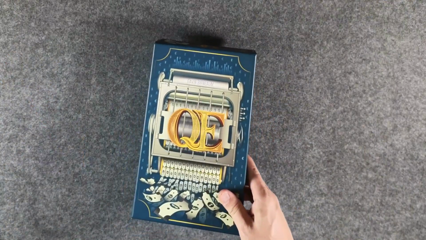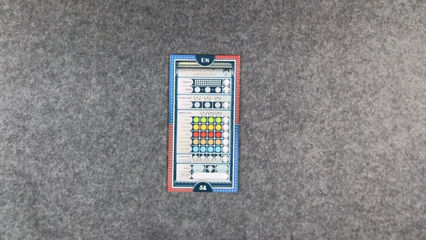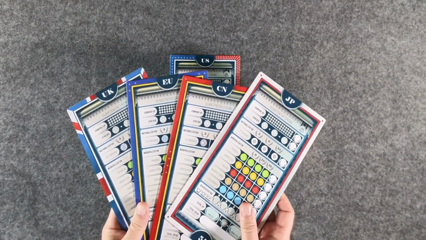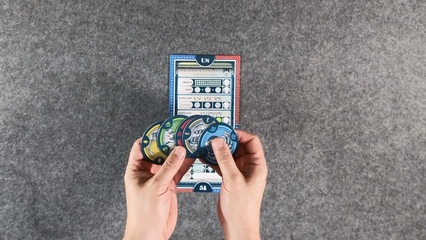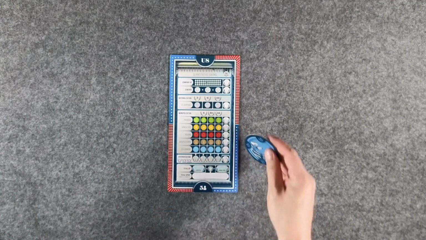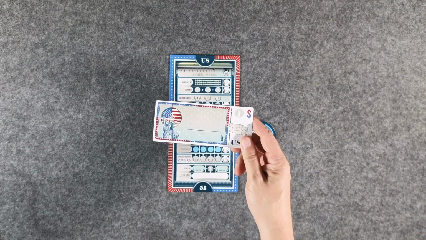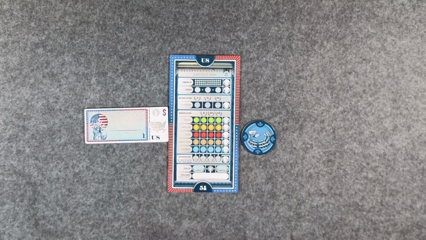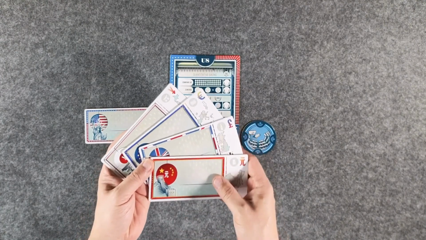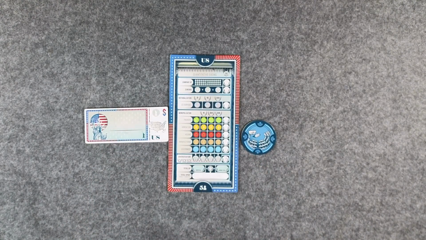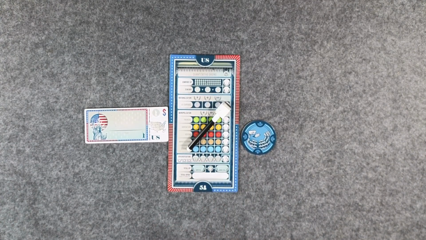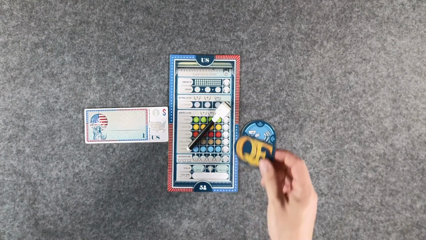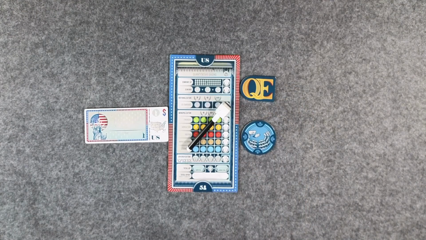To set up QE, you start by passing out player boards like this, representing a country. There are 5 different countries that you can choose from. Then you secretly pass out an industry tile, which you'll use for scoring at the end of the game. And then you'll pass out a blank check representing your country. Of course, there's a blank check for each country. And everyone will get a dry erase board. And then you will choose the first player to be the auctioneer.